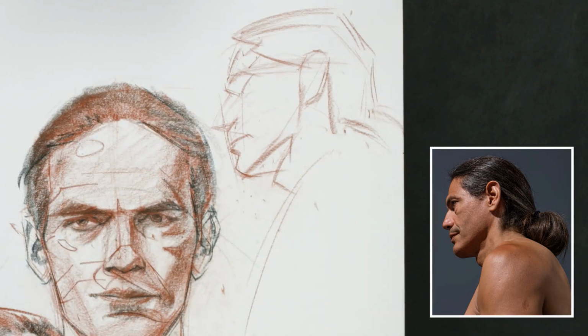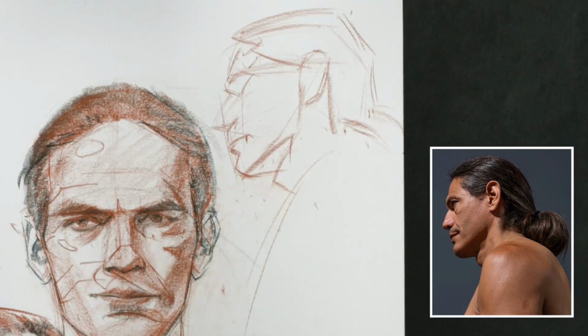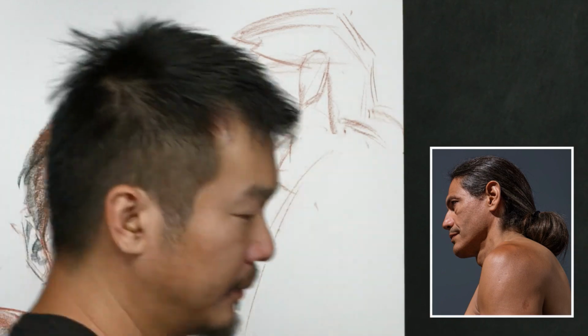The thing we also have to know about head structure is that everything you can see comes from the skull.